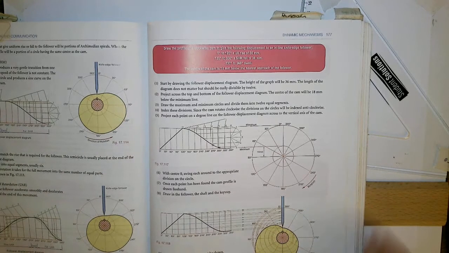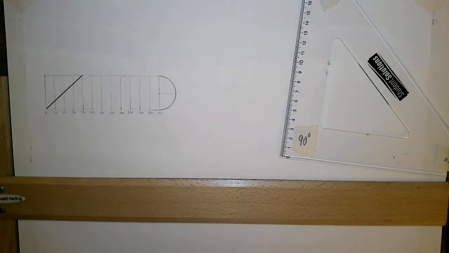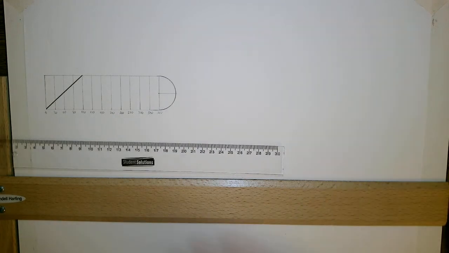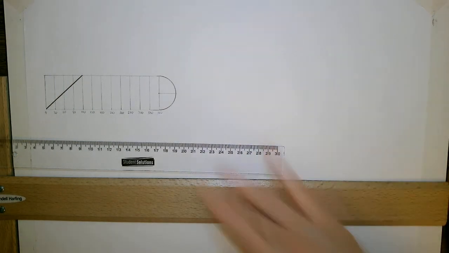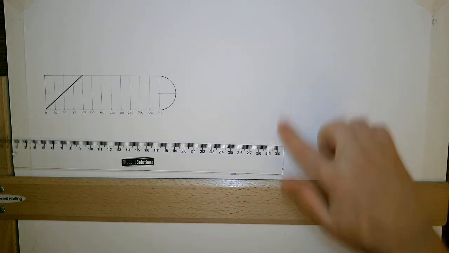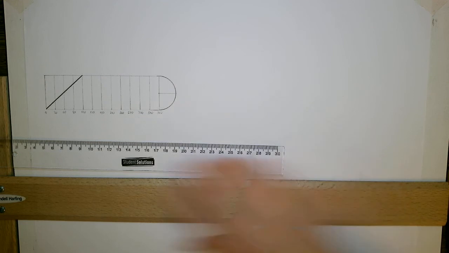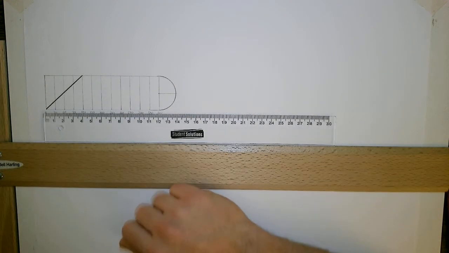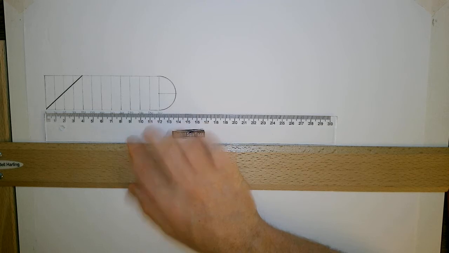So let's get started. What I've done already is the simple part of developing this up. Just to show you very quickly, I always go to the left hand side of the page with my displacement diagram, so I give myself enough room for doing the cam on the right hand side. From 0 to 360, you don't have to do 120 millimeters.